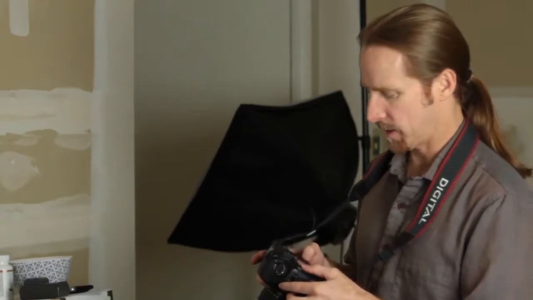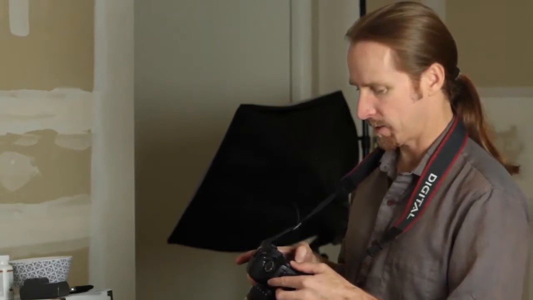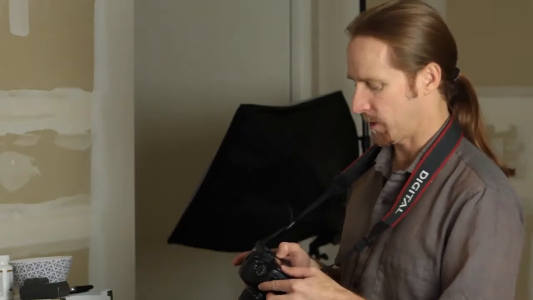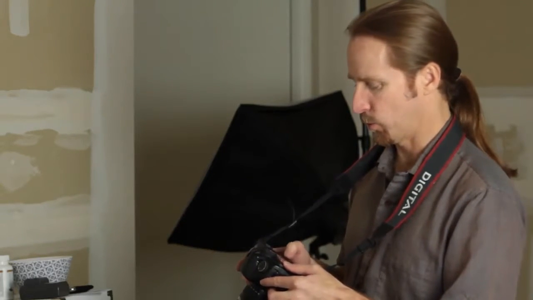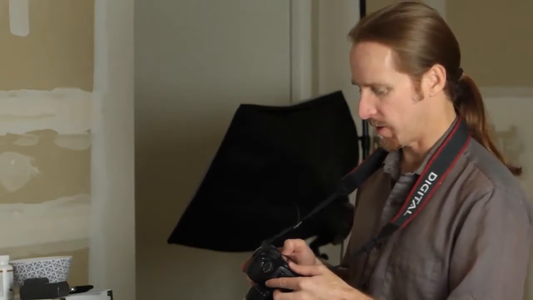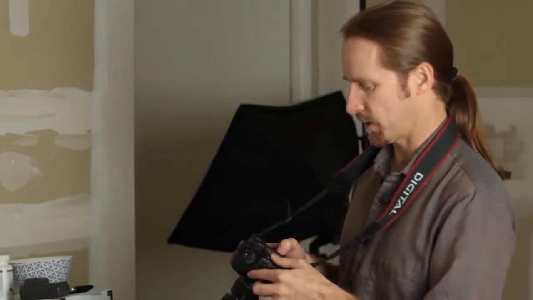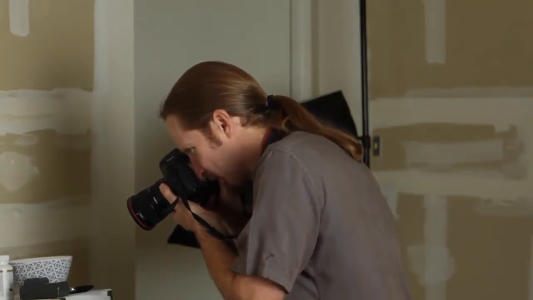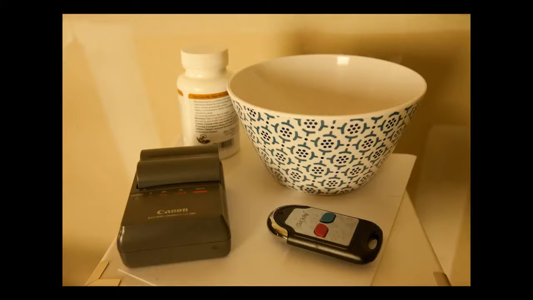So now if I take the color temperature all the way as high as it can go, well, this lets me go all the way to 10,000, which would be very cool shade conditions. Shade's usually around 8,000, but I'll set it to 10 to show you. So it's expecting really cool light now, and I'll take a photograph, and the image comes out way too warm because it's expecting much cooler light, and the light was actually warmer, so that's the effect it has.